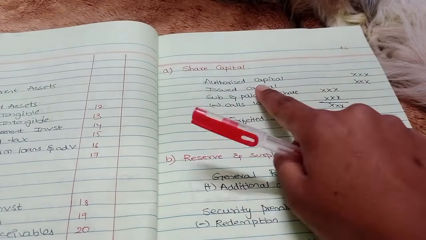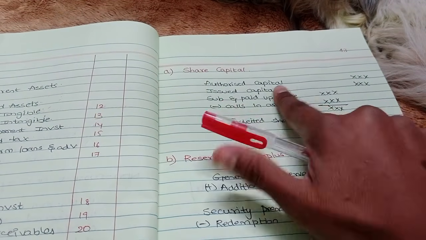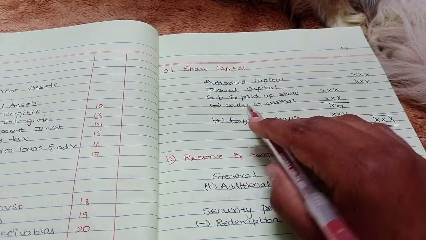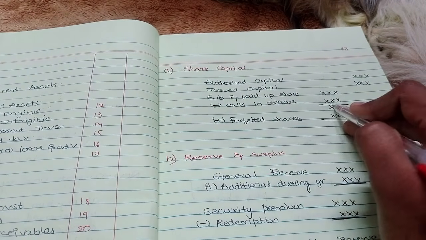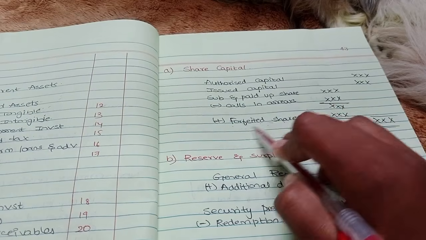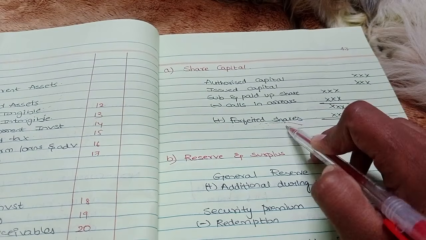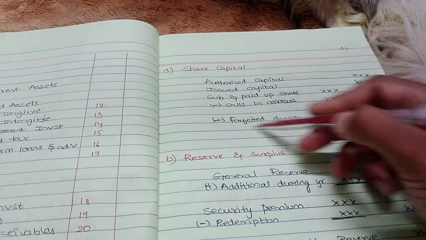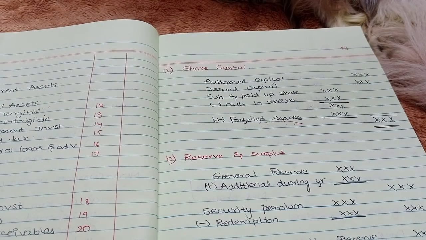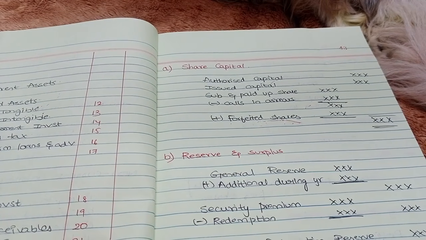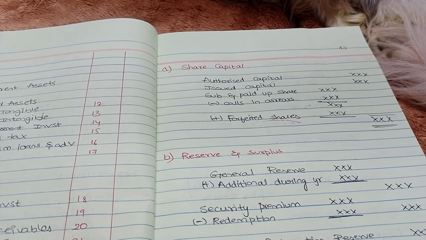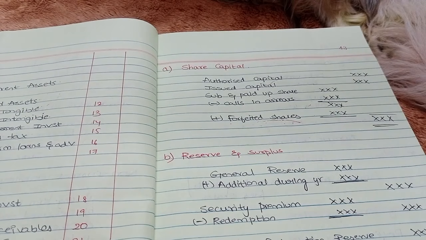In the question, if they have given any authorized capital or issued capital, we need to put that amount. And if they have any calls in arrears, we should deduct it. And if you have any forfeited shares, if you find this in the question, you need to add it here. This is the formula to find the share capital. Like this, you need to remember this type of formula. That's why it is a little bit big chapter, but otherwise it is an easy chapter also.